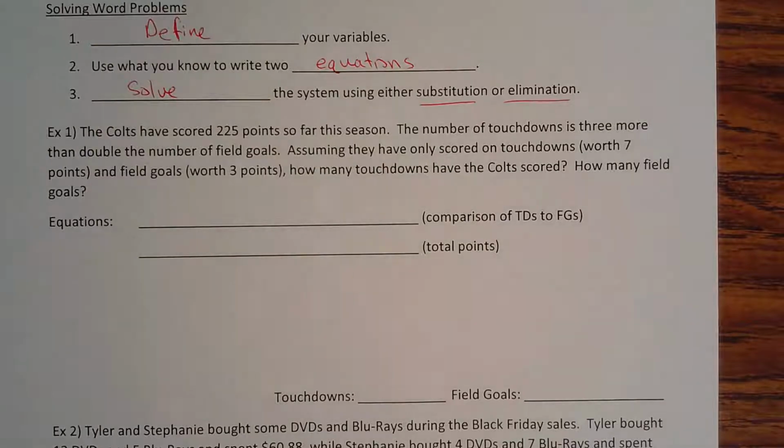Or we'll say that the Colts only ever did that. They never went for 2 after a touchdown. They never got any safeties. Well, their defense is terrible anyway, so they wouldn't get any safeties. Little dig for the Colts fans out there.